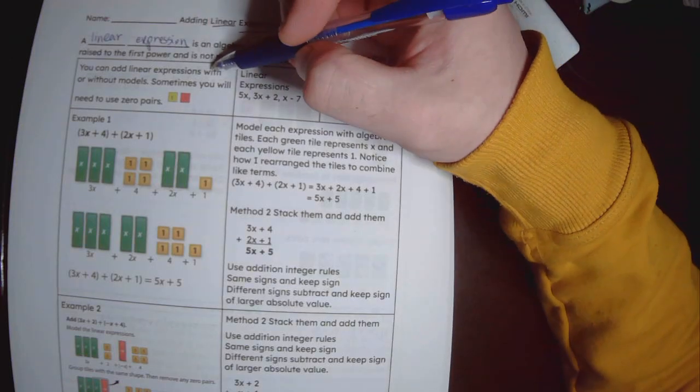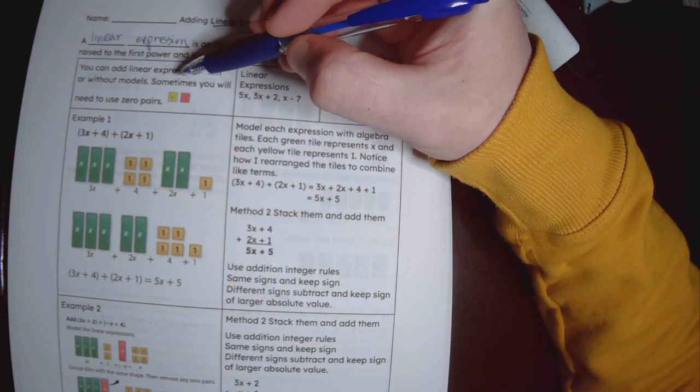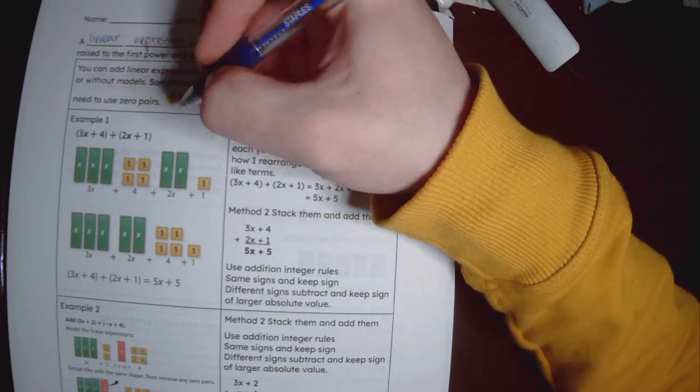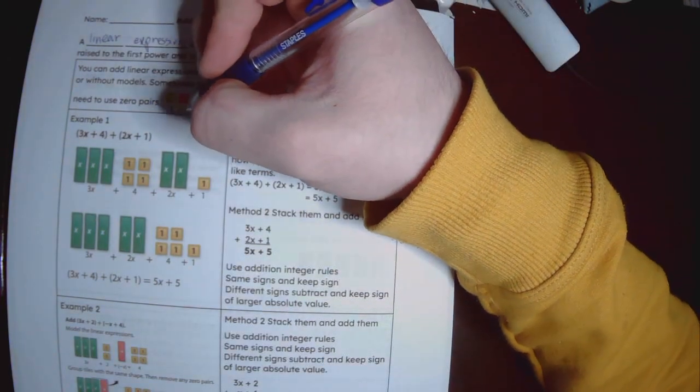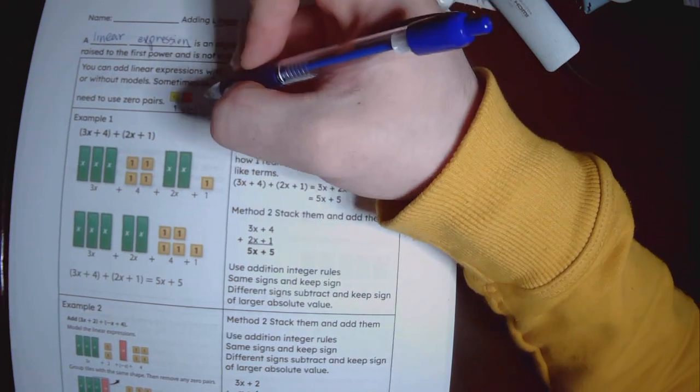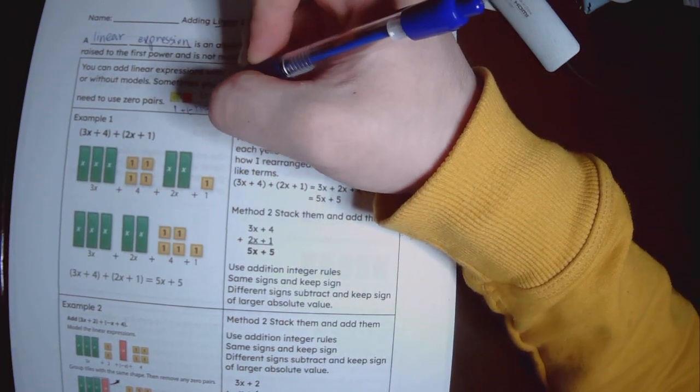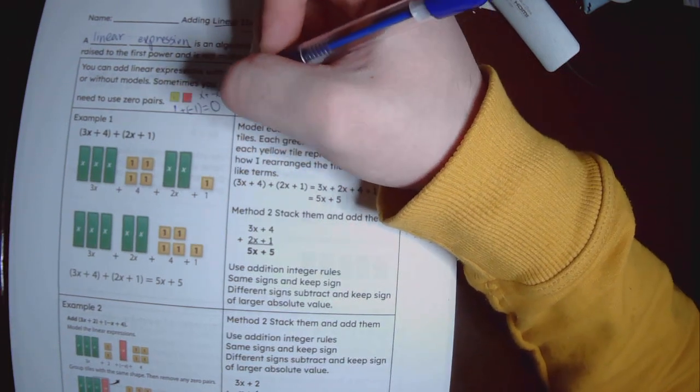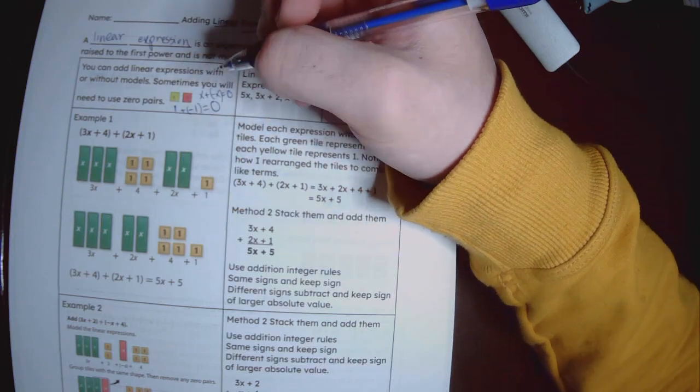You can add linear expressions with or without models. Sometimes you will need to use zero pairs, i.e. 1 plus -1 equals 0. These would cancel out. Or x plus -x would equal 0, like when we combine like terms.